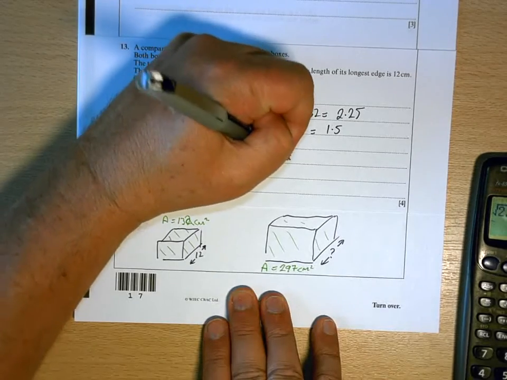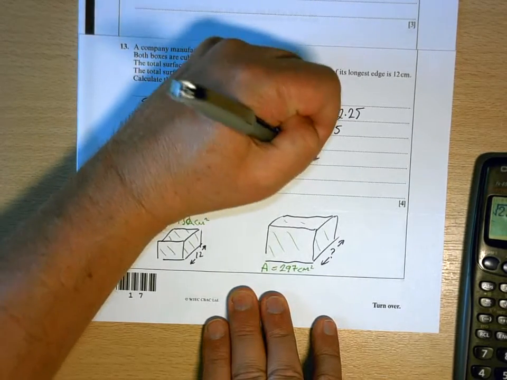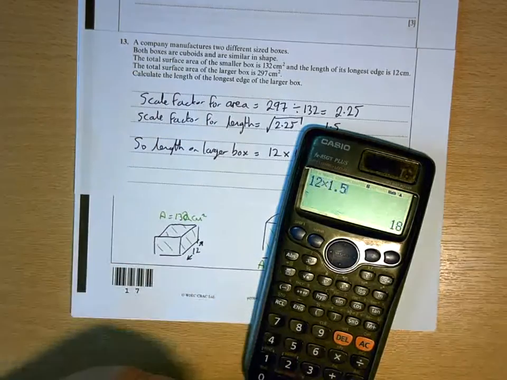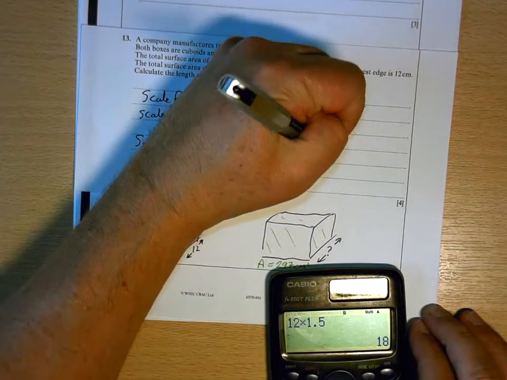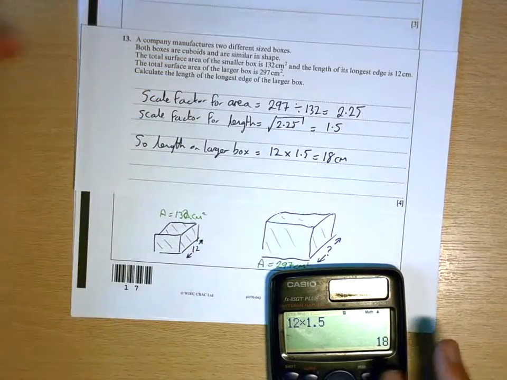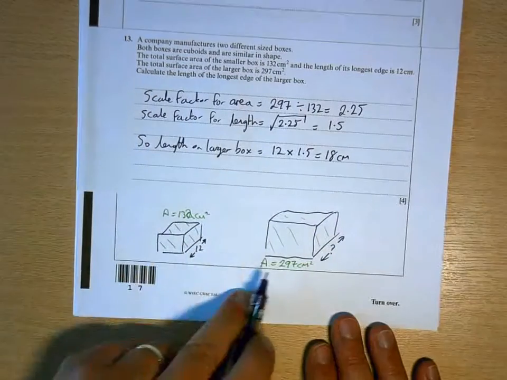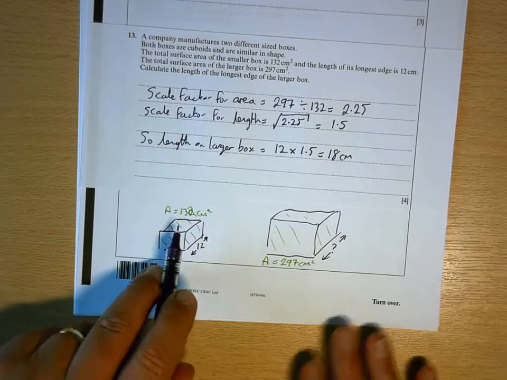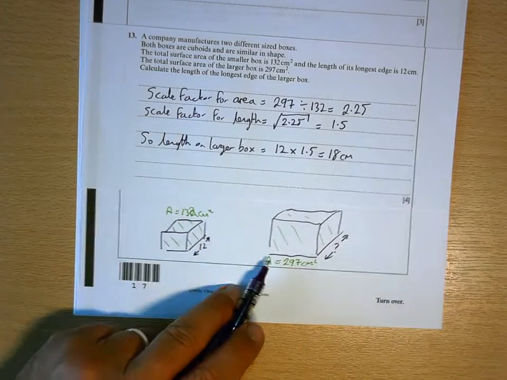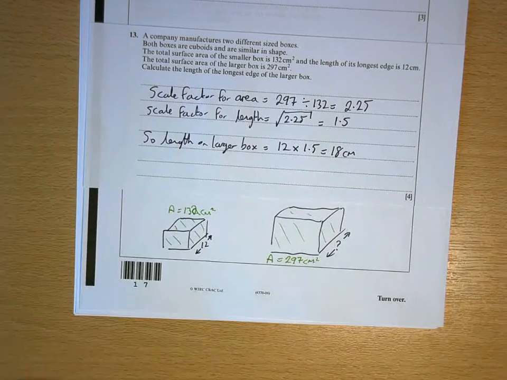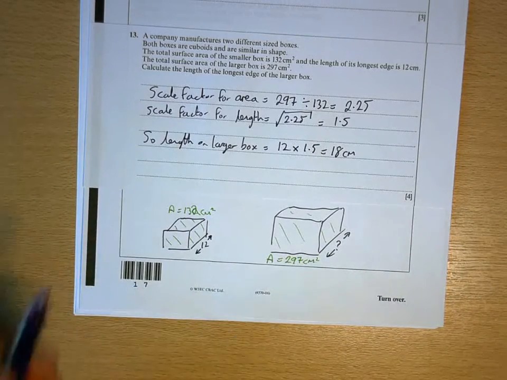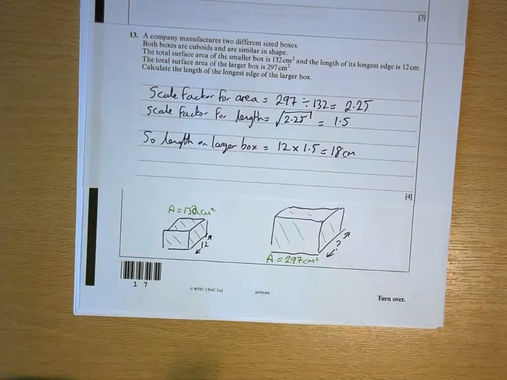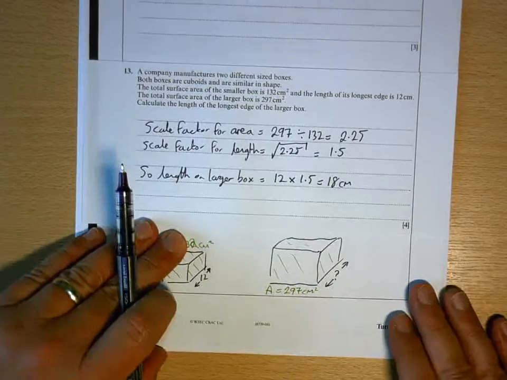Will be 12 times 1.5, 18 centimeters. So a little sketch probably helps. You can see that the corresponding information we've got is to do with area. So we find the scale factor for the area, square root that to give us the length scale factor, and then use that as before.